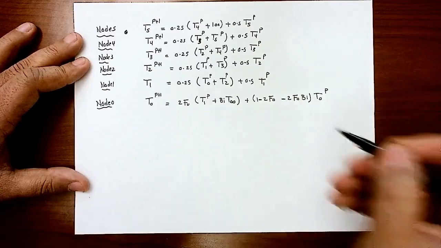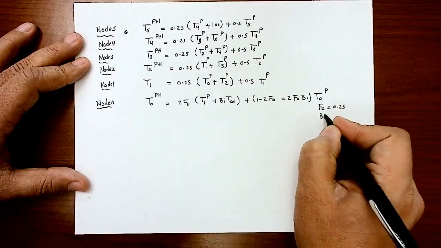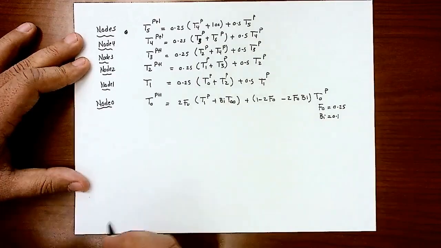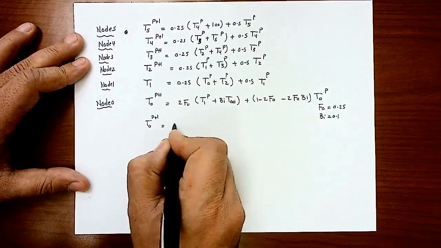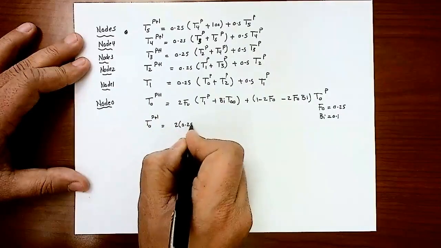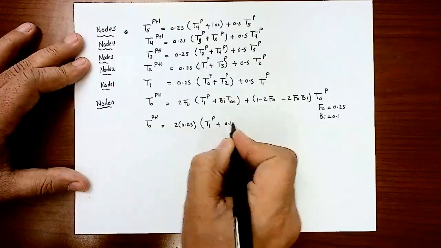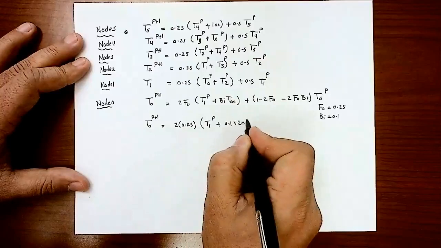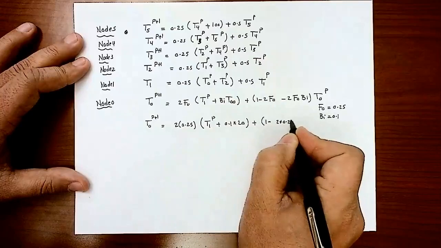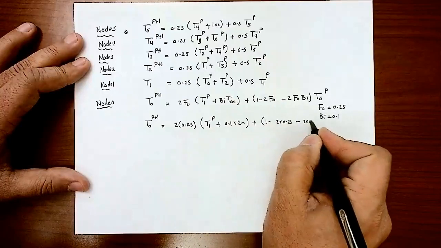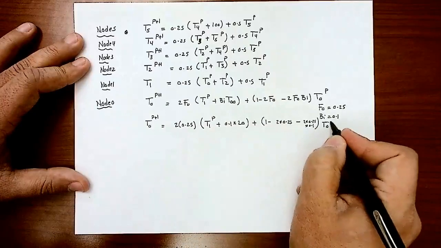Again, we got Fourier's number is 0.25. We got Biot number is 0.1. So let's substitute in this equation. T node at P plus 1 is equal to 2 times 0.25 T1 at P plus 0.1 times T infinity, which is 20, plus 1 minus 2 times 0.25 minus 2 times 0.25 times 0.1. And this is totally multiplied by T node at P.